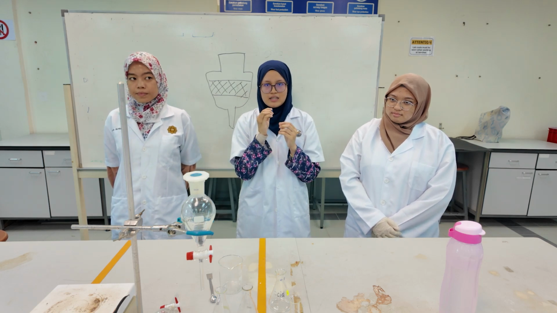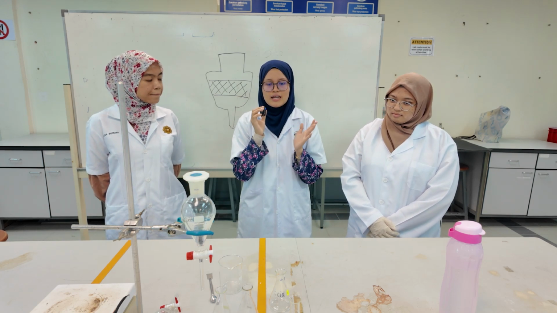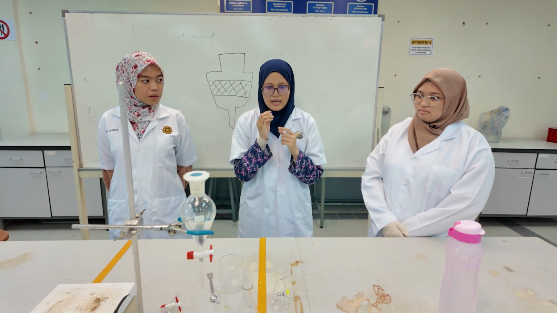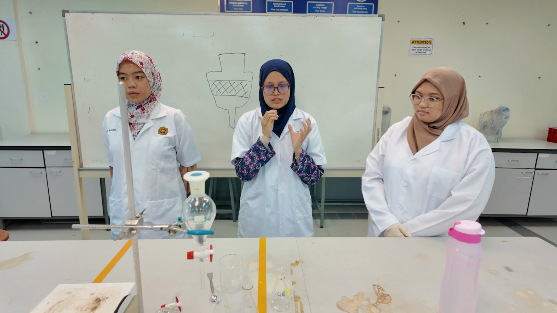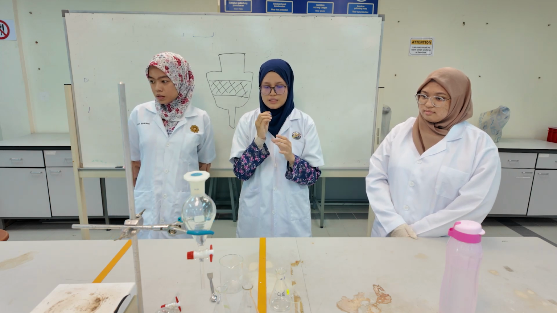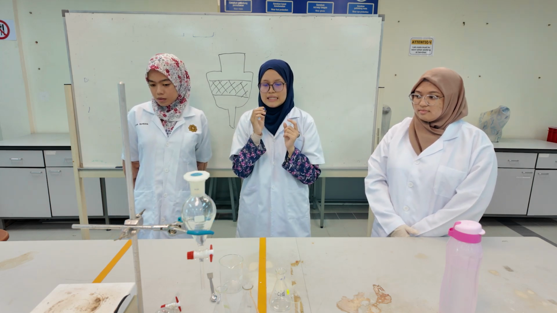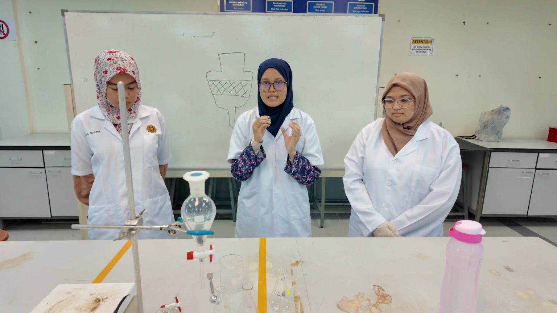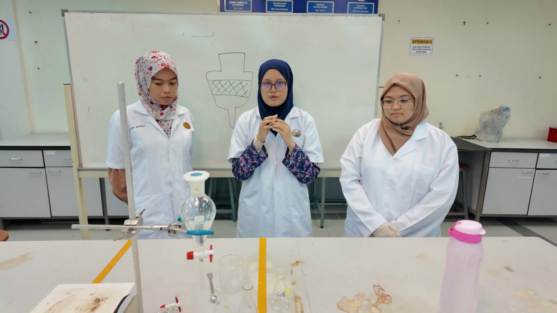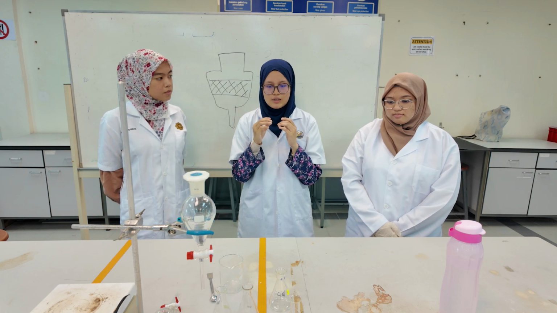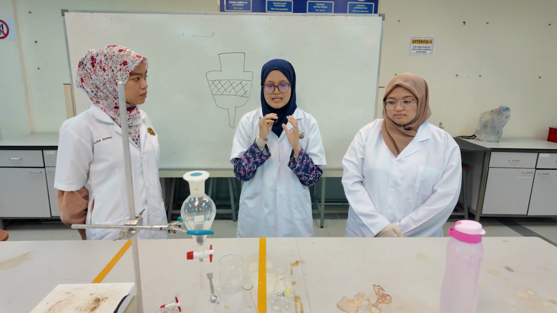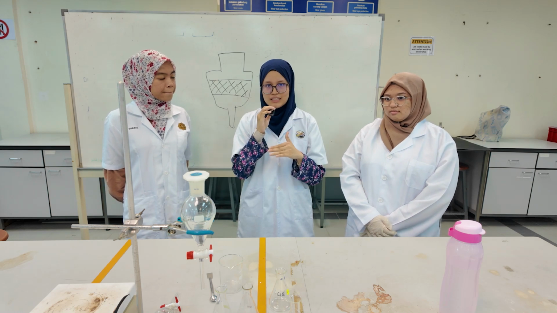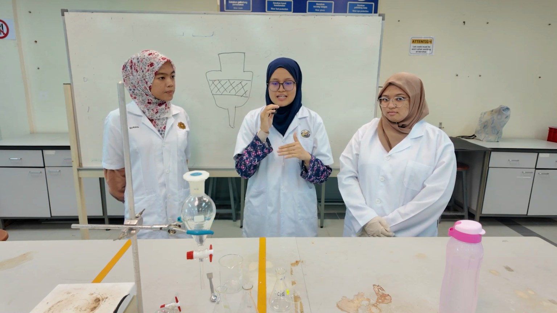For this experiment, the organic solvent we use is dichloromethane, and for the aqueous solution we use water. The important thing that we need to remember is dichloromethane is denser than water. So the dichloromethane will be at the bottom of the layer and the water will be on the top of the layer.